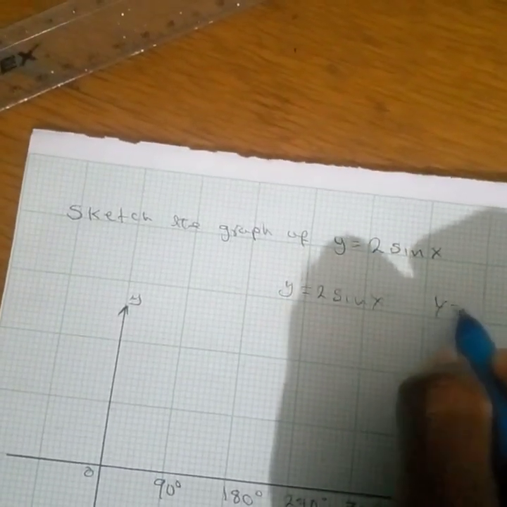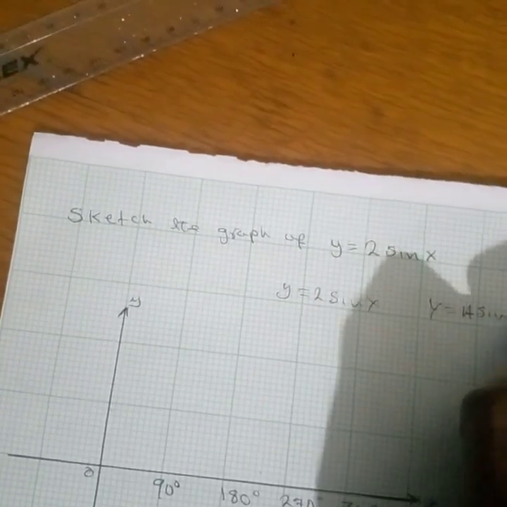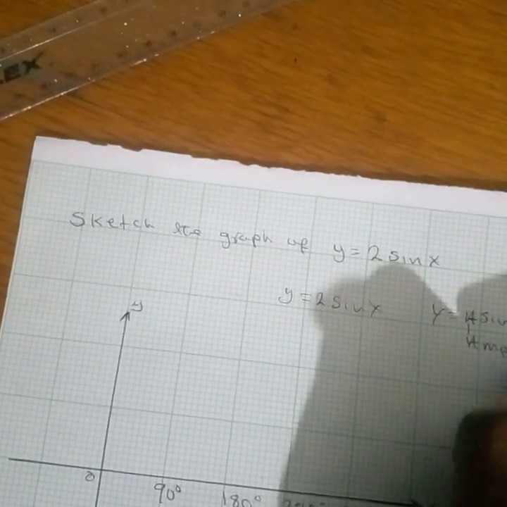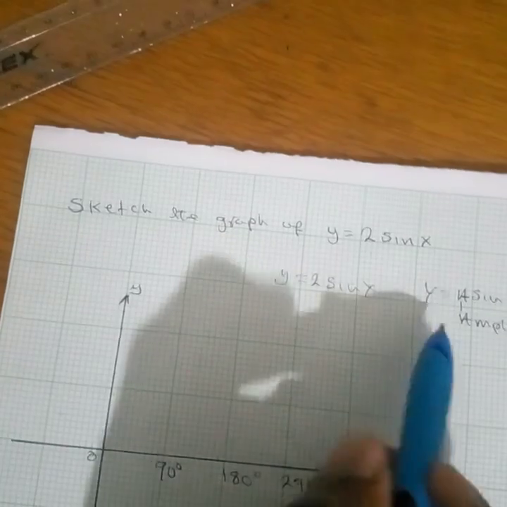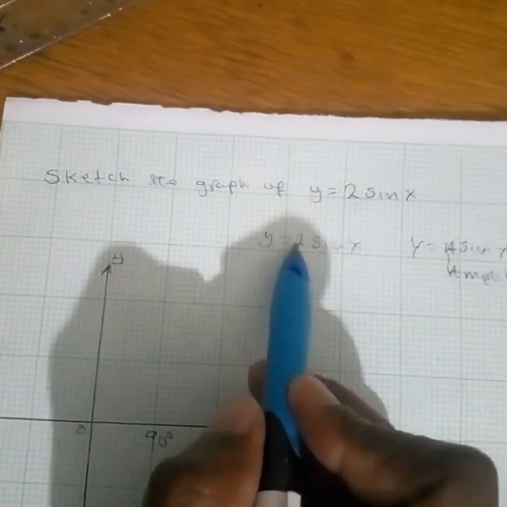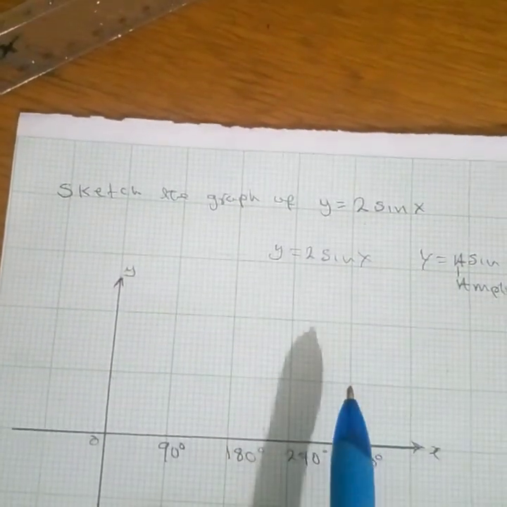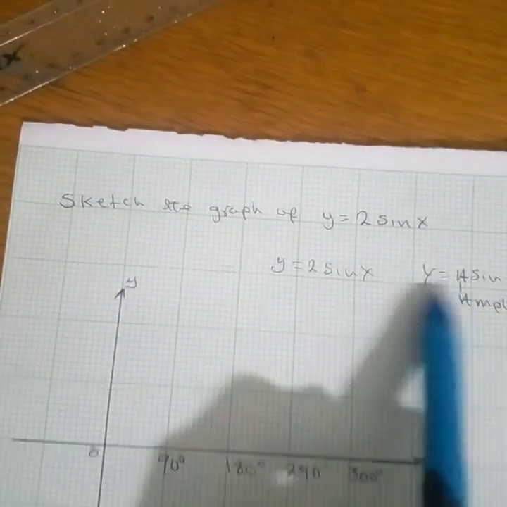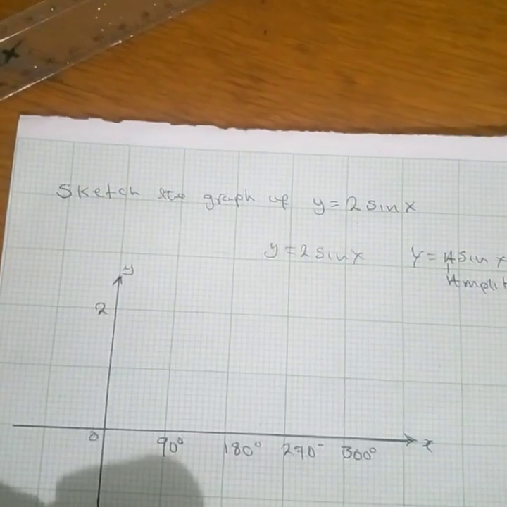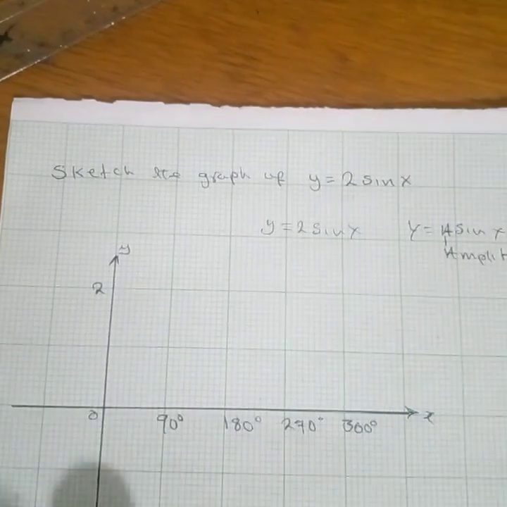Remember, y is equal to a sine x, where a is any number you are given. This a simply stands for amplitude. So if we are given any number value here, just know that is the amplitude of the graph that you are going to draw. In this case, the amplitude for this graph will be 2. So we are going to write 2 as the maximum amplitude, and also negative 2.